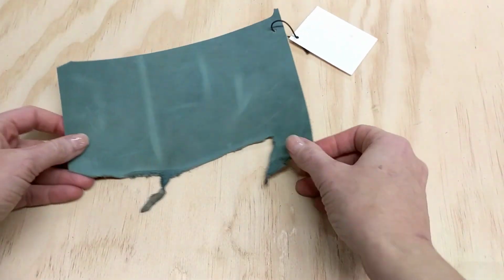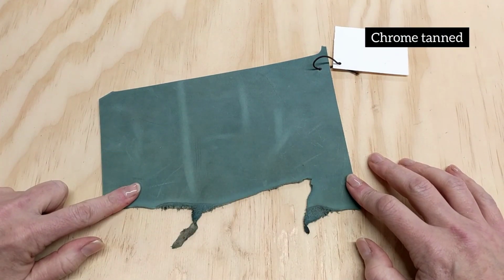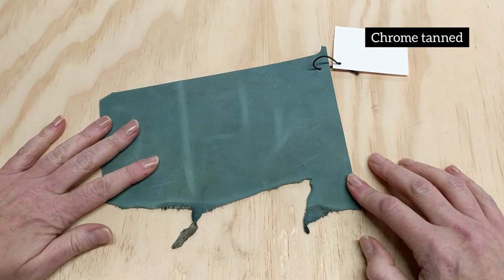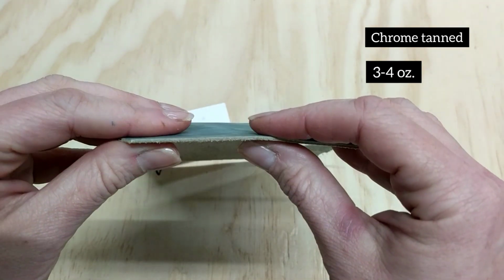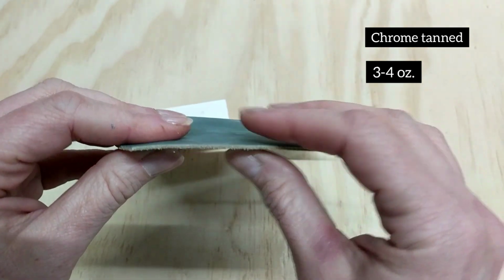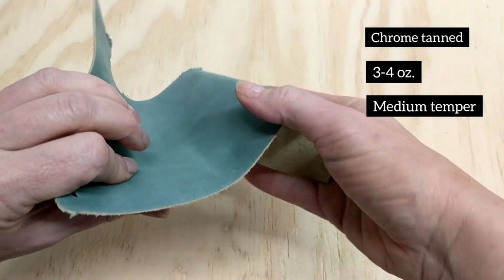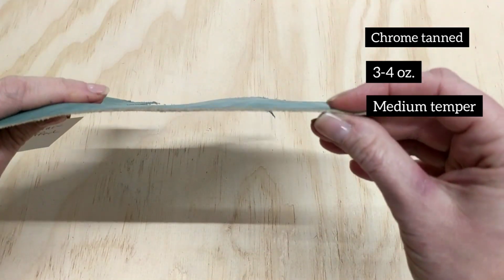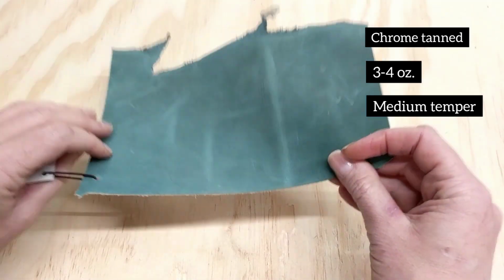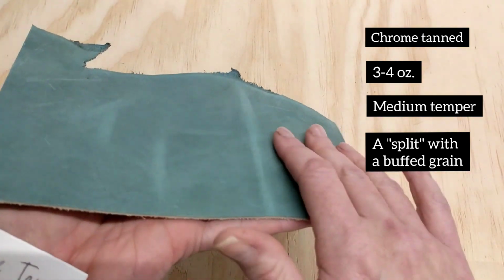Let's do one more. Finally here, a smaller piece, but this is a chrome tanned leather. And remember, that means it's also dyed during the tanning process, so it came to us looking like this. Again, I've measured this one. This is a 3 to 4 ounce leather. It has a kind of medium temper, not as easy to bend, even though it's a fairly thin leather. And this has a buffed grain. It is a split cut.